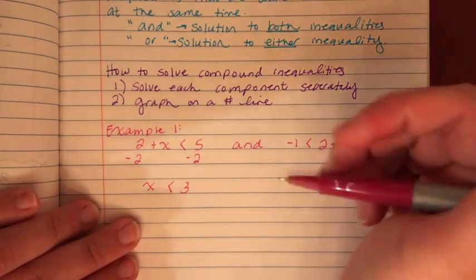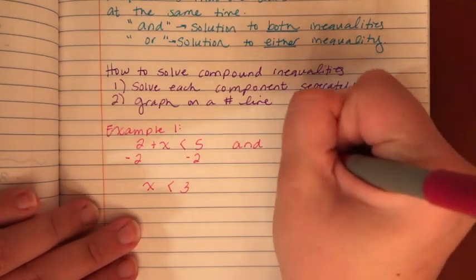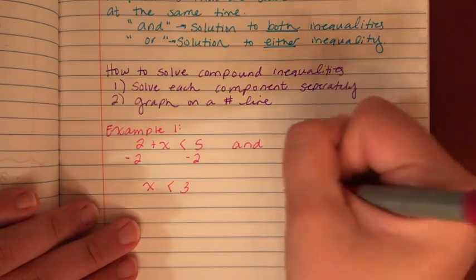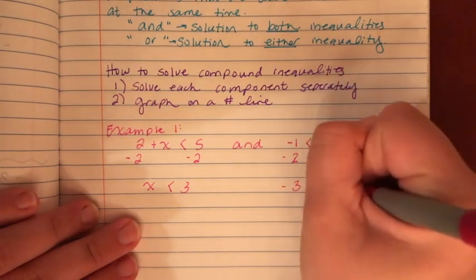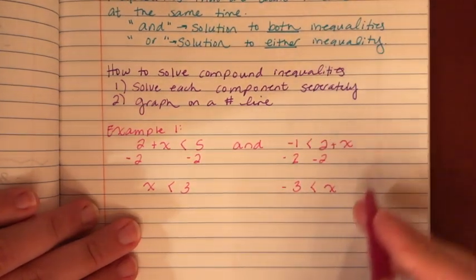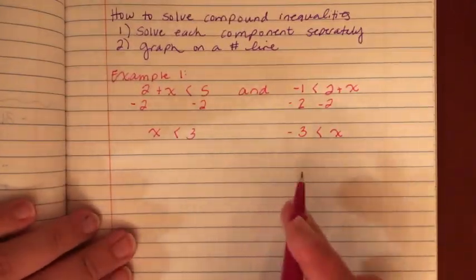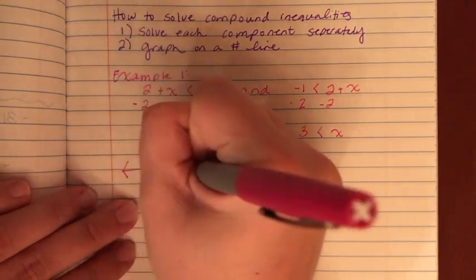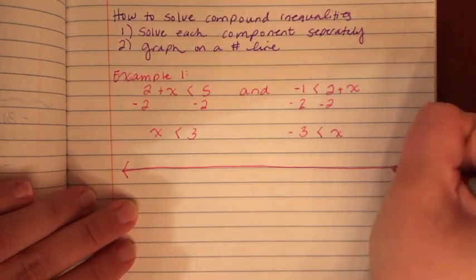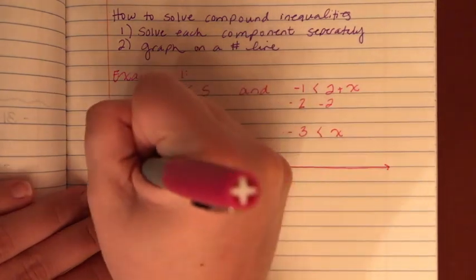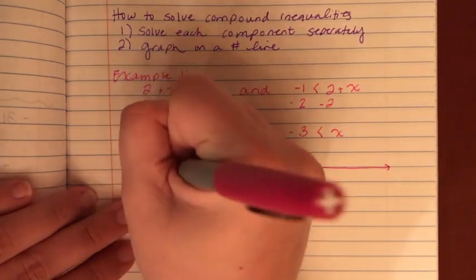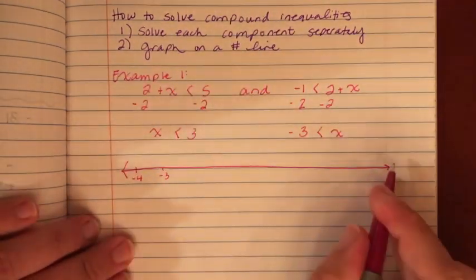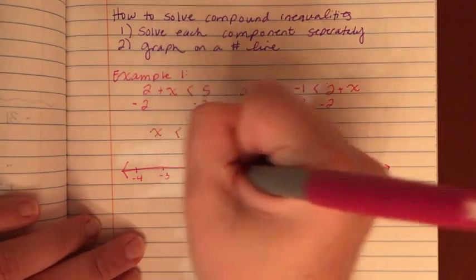And then here, I get negative 3 is less than x, or x is greater than negative 3. So now I'm going to show this by graphing. And the graph is going to help me identify what my answers are. I'm starting at negative 4, and I'll go up to positive 4.